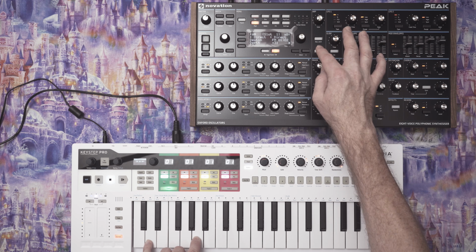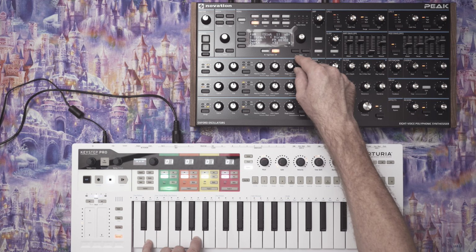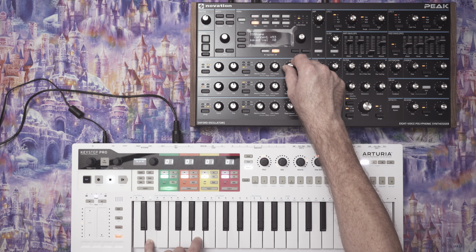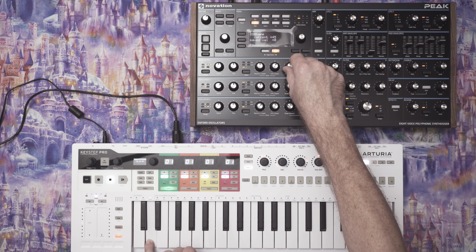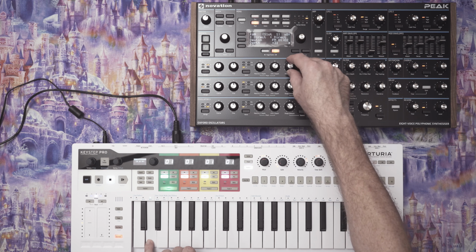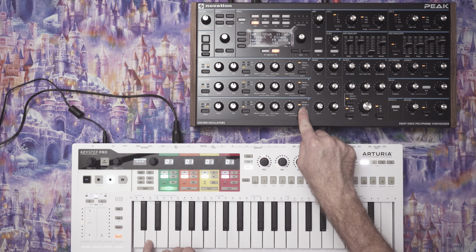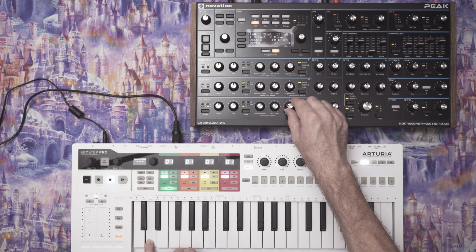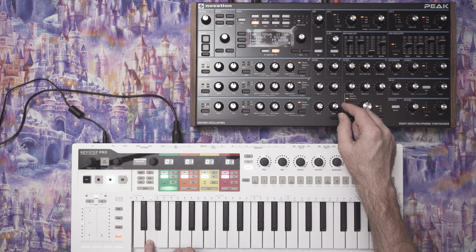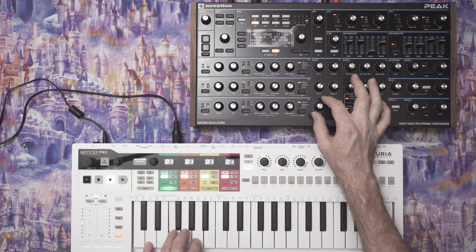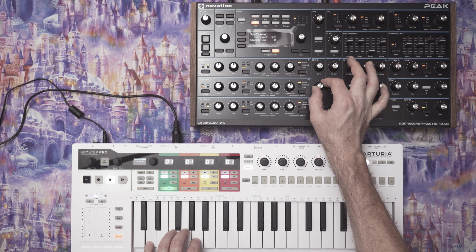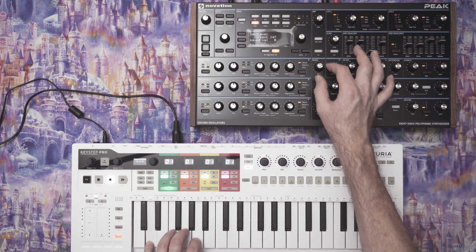But yeah, let's not change the shape of 2. So let's go here, and we can change in manual mode. It's subtle, but let's change this one to around here, and then change this one to around here. Let's change the volume.